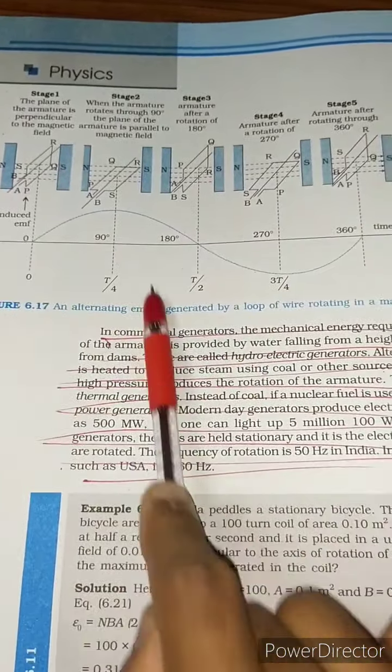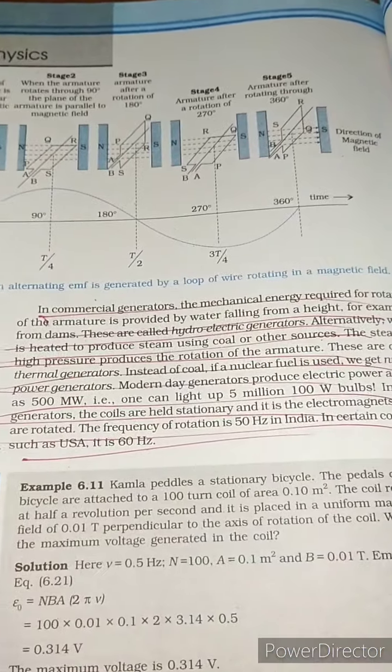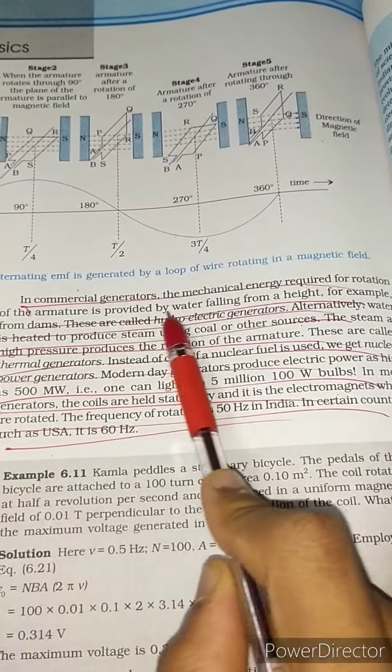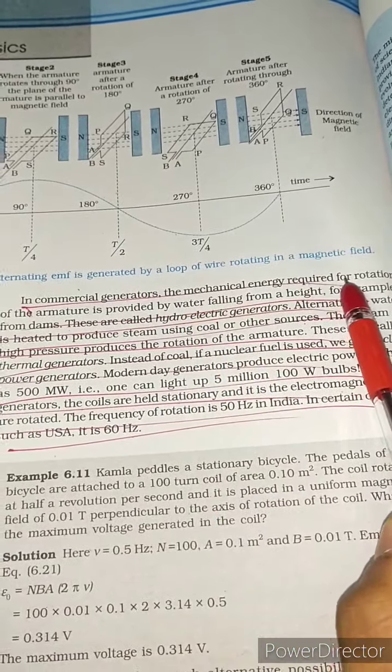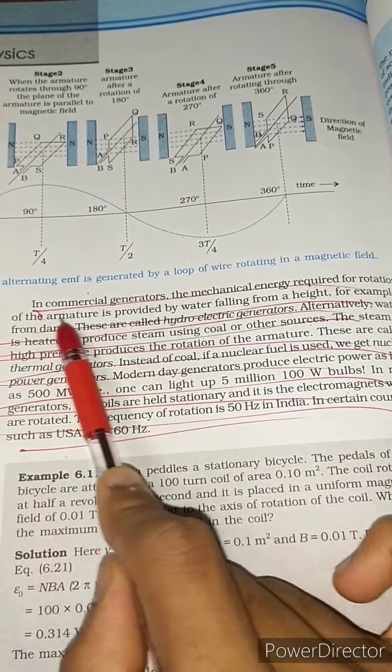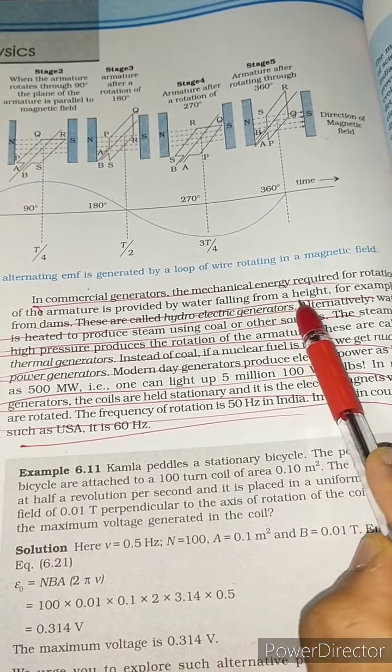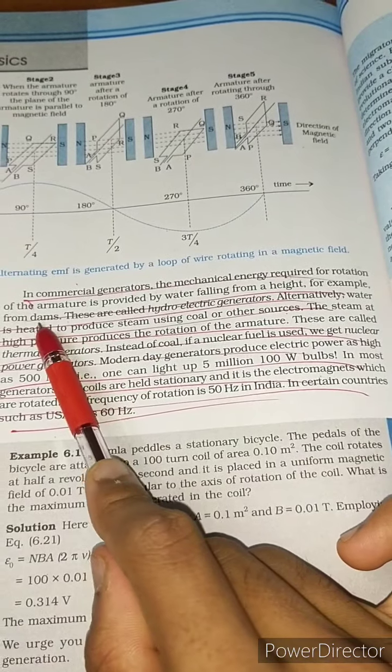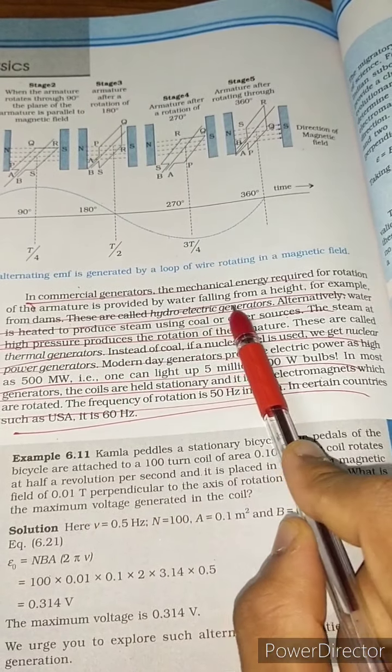Simple, just the rotation, and this is the graph. Do not remember it from an exam point of view, it's just for your knowledge. In commercial generators, the mechanical energy required for rotation of the armature is provided by water falling from a height, for example from dams. They are called hydroelectric generators.